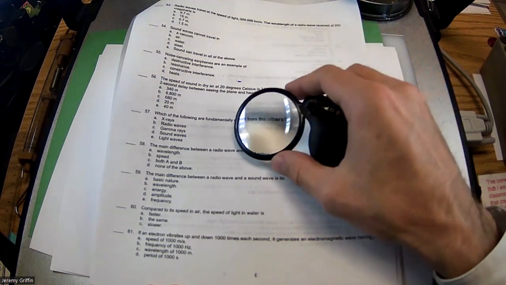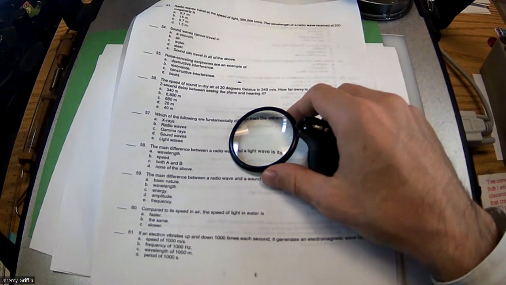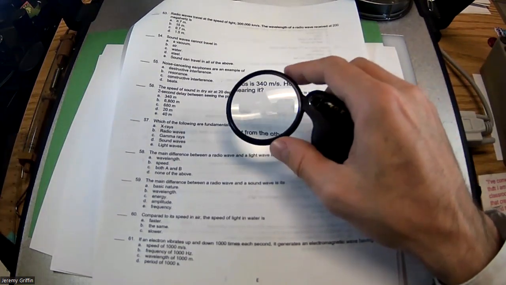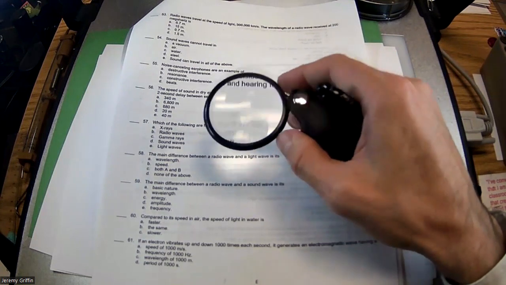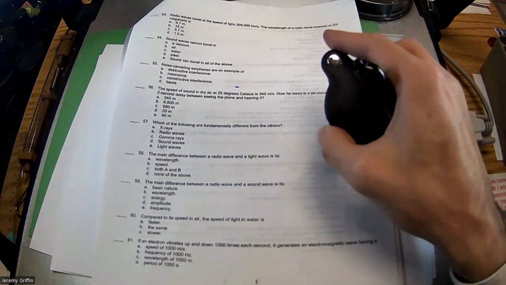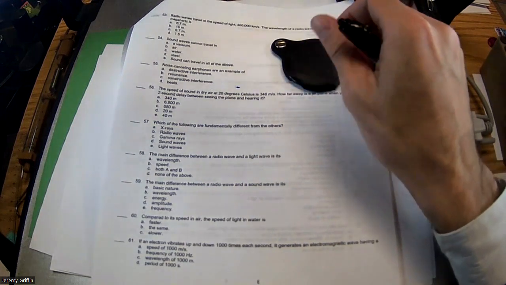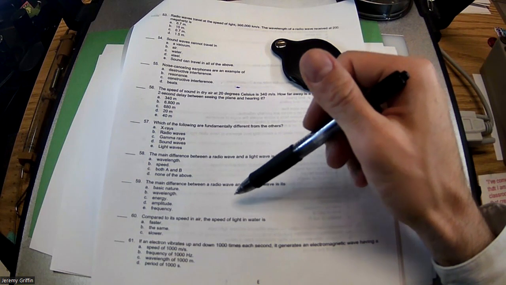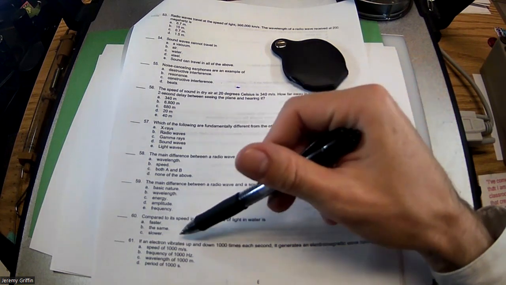The speed of light through a vacuum is 3 times 10 to the 8 meters per second. Through air, it's almost that. But through glass and water, now it's significantly slower. Remember the index of refraction of like 1.5? You take the speed of light, divide by 1.5, and that tells you the speed of light inside the glass. Okay, speed of light in water is slower.